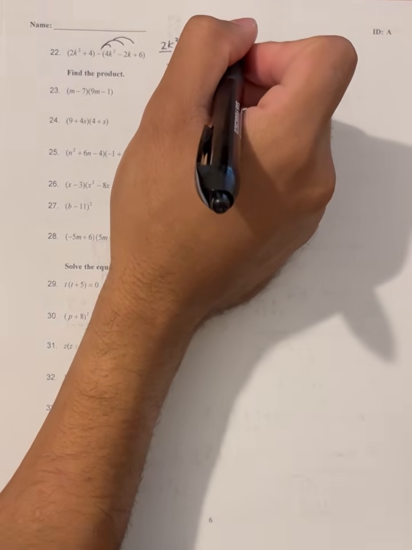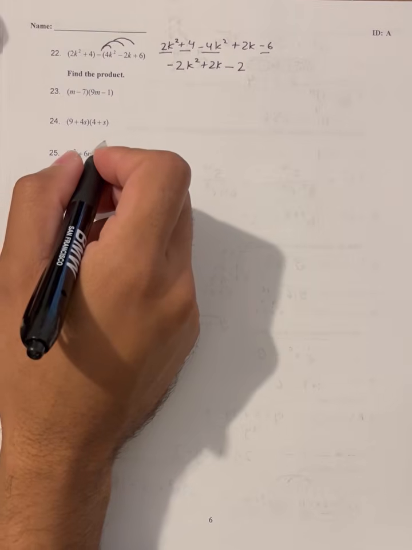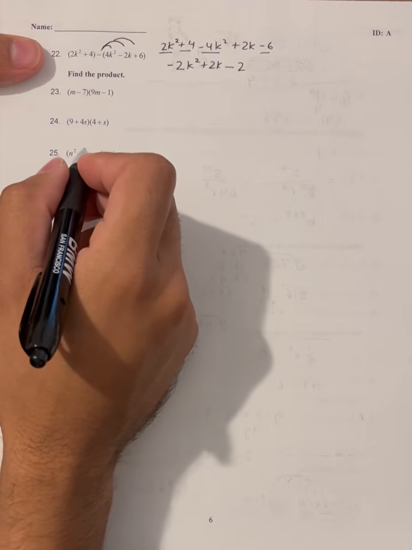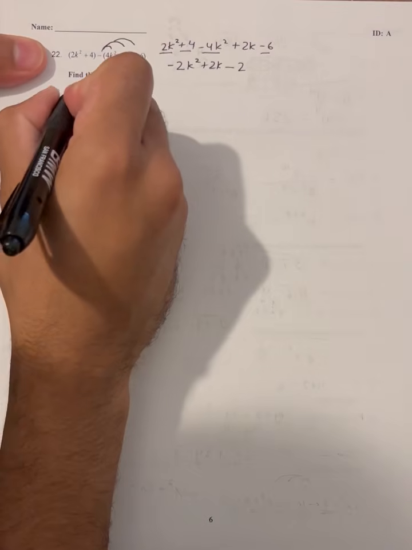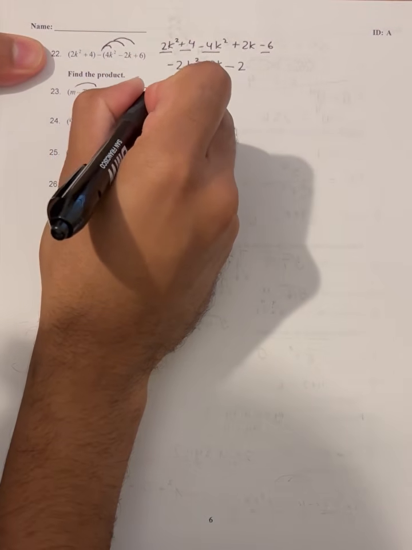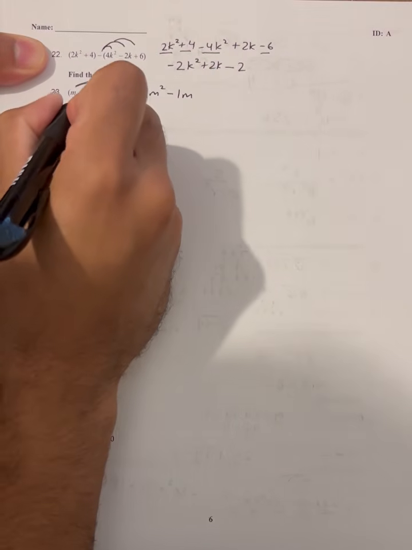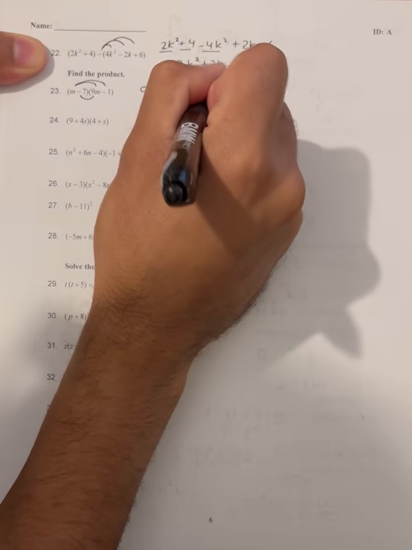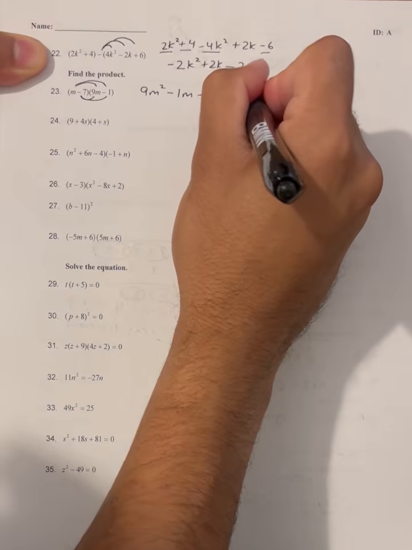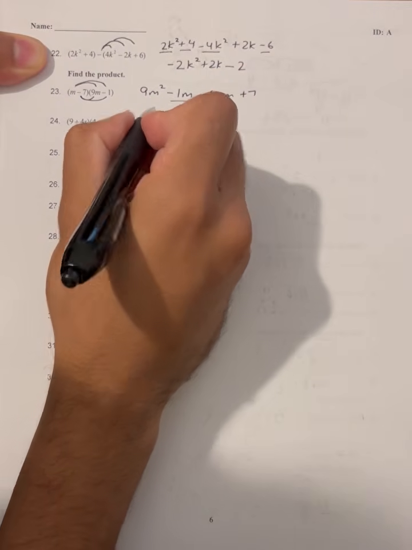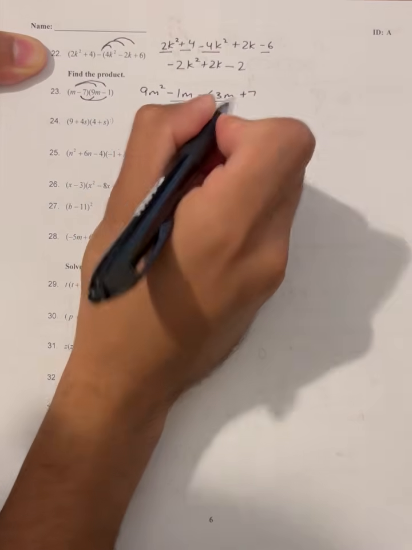Alright, in the next questions, we're going to be finding the product, which means FOILing, or if you want to use the box method, it's up to you. In our case right now, I'll just use FOIL, but it's your choice. So m times 9m is 9m squared. M times negative 1 is negative 1m. Negative 7 times 9m is negative 63m. And negative 7 times negative 1 is plus 7. Then all we have to do is combine these two. We get 9m squared minus 64m plus 7.